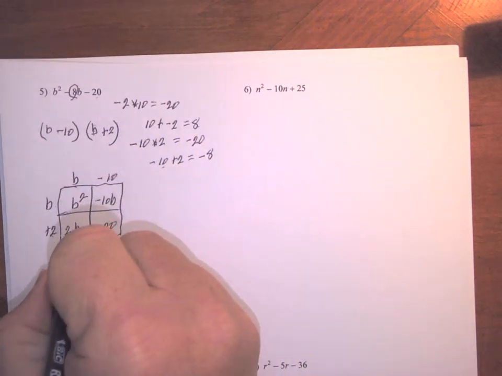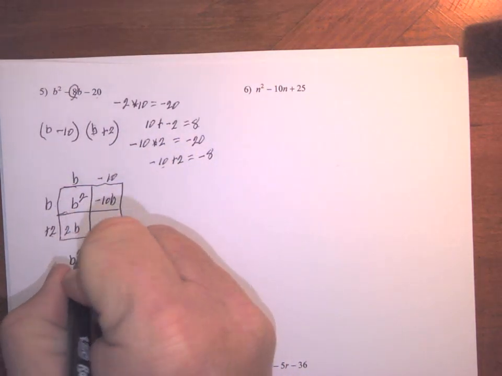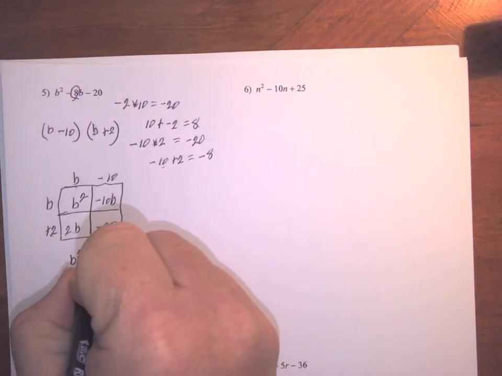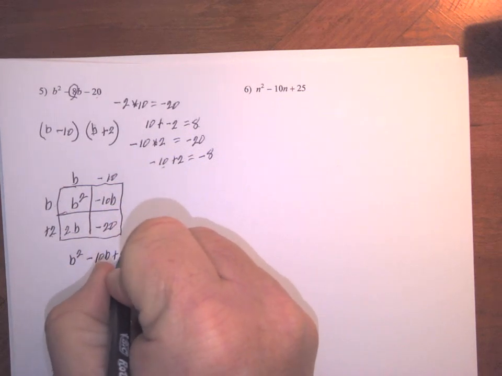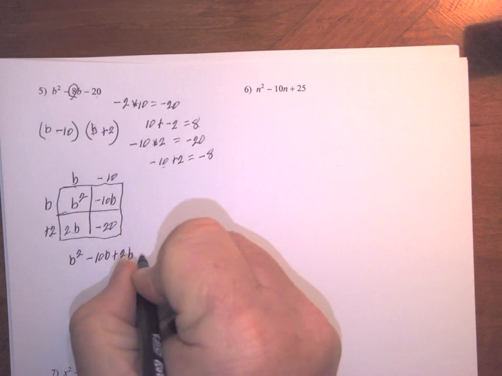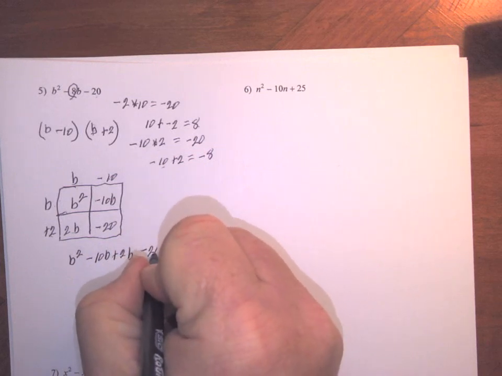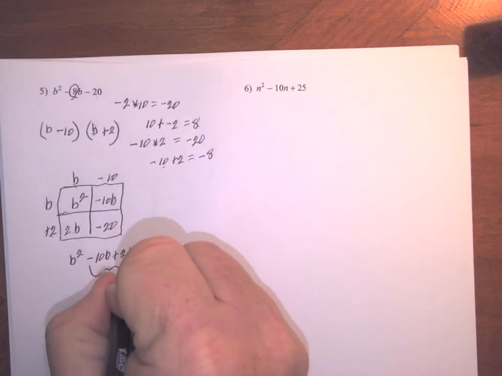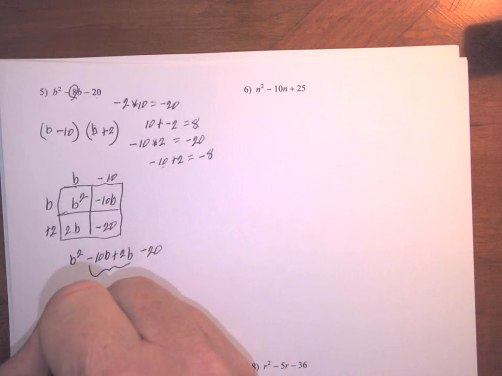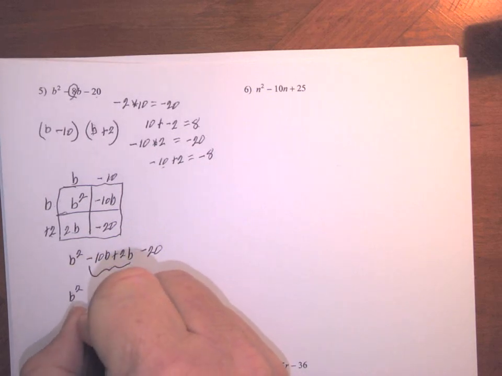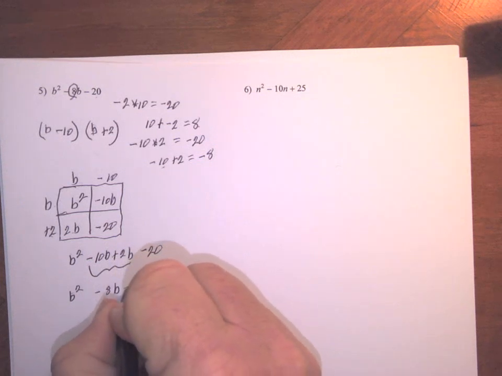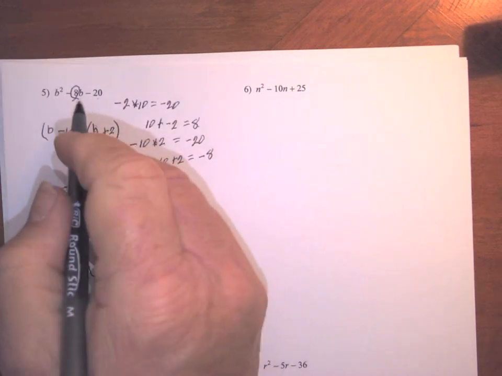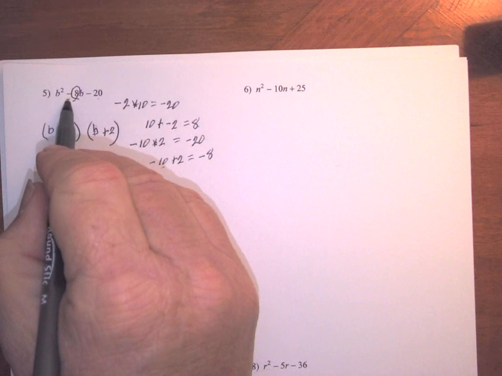And if we bring these down, we end up with b squared minus 10b plus 2b minus 20. And if we put these two like terms together, we get back to b squared minus 8b minus 20, which is the same as the problem we had here.